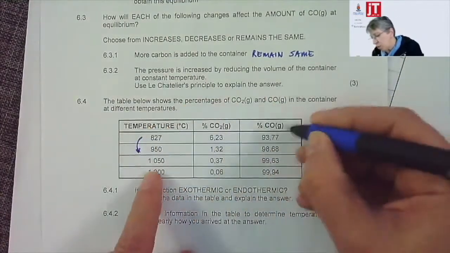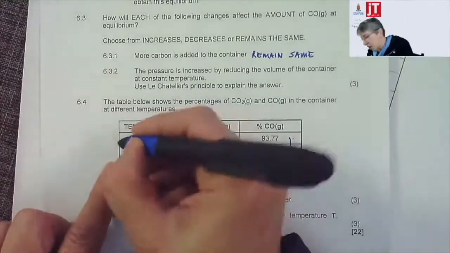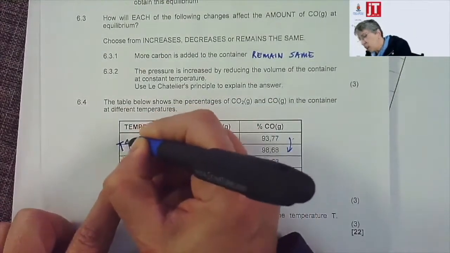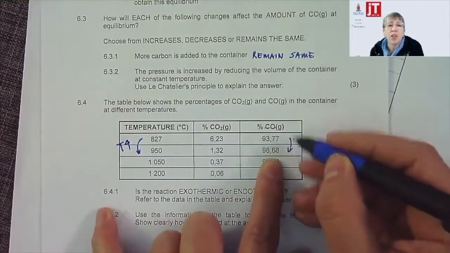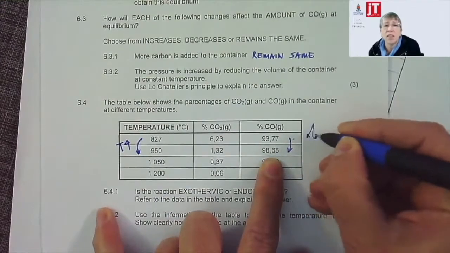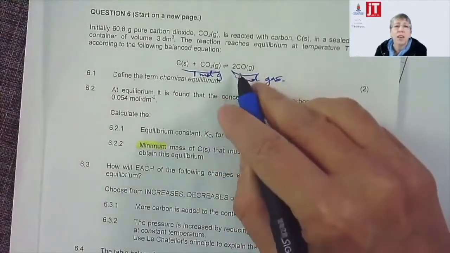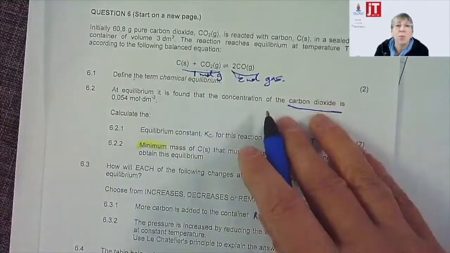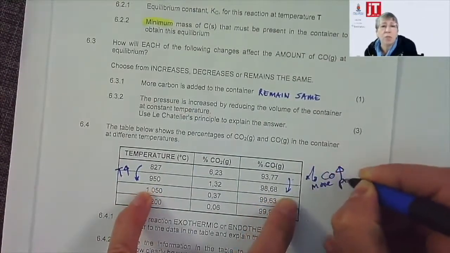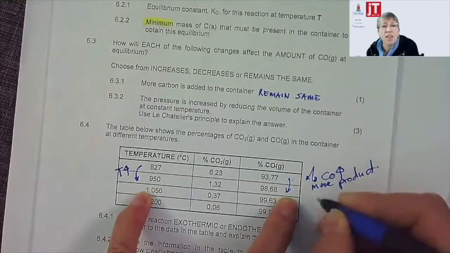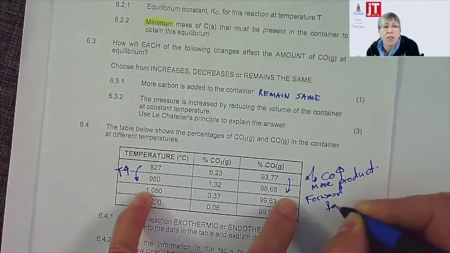So let's start off on this side. If I go from there to there, it means I go to a higher temperature, right? So when the temperature increases, what's happening to the percentage of carbon monoxide? It's also increasing. So the percentage CO is increasing. And what is CO? CO is a product, which means I've got more product, right? So if the temperature increases, I will have more product, and that can only be the result of the fact that the forward reaction was favored, right?